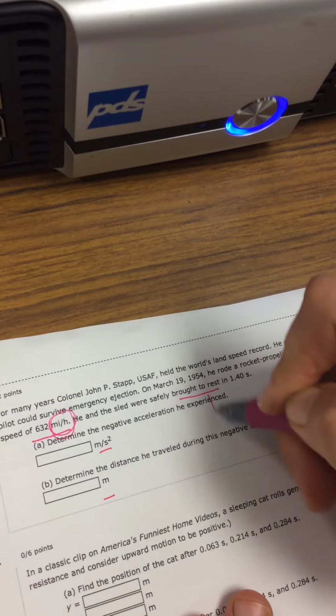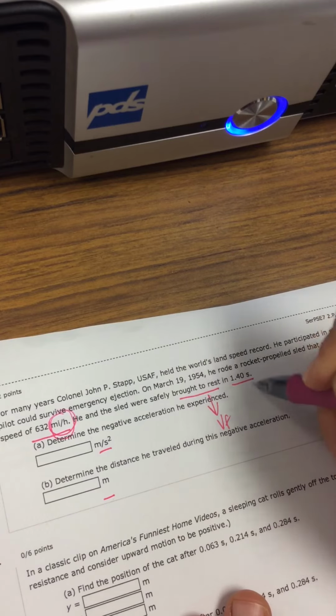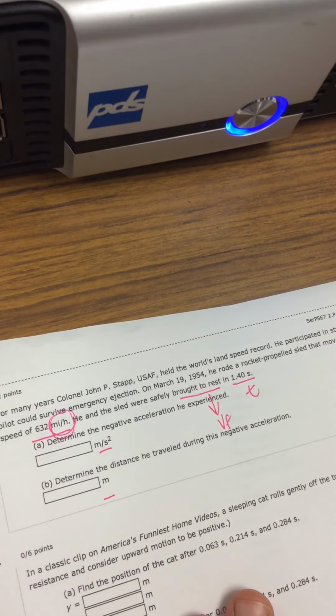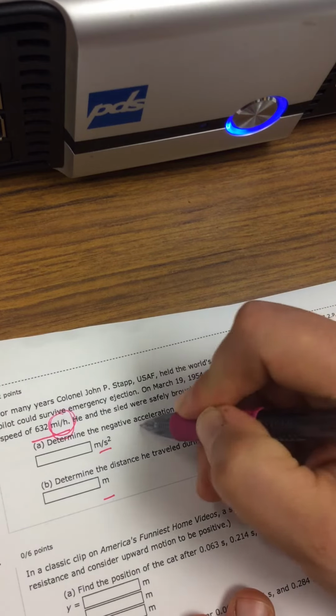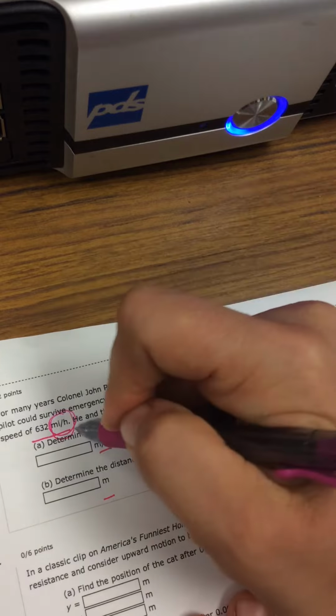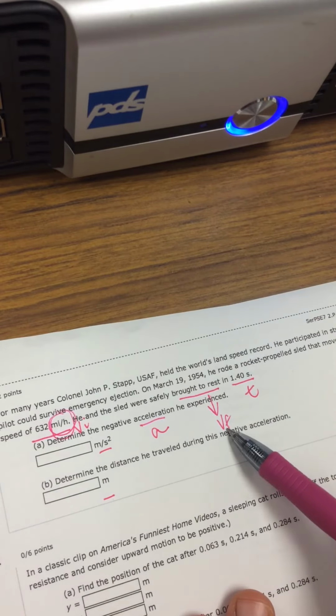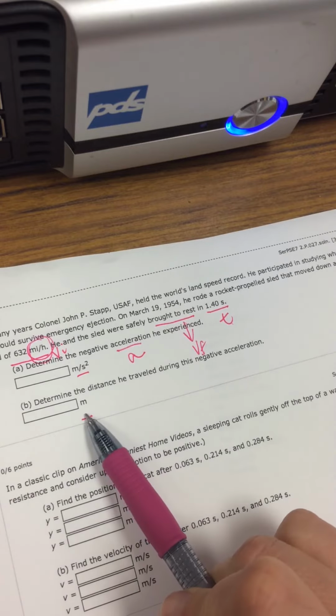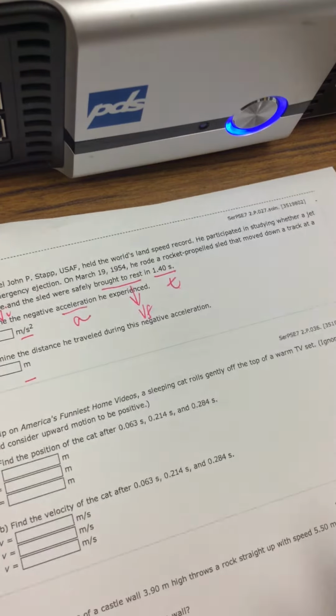Brought to rest, of course, tells you your final velocity, and this is going to give you your time. Okay, and then pick your proper kinematic equation. You're looking for acceleration here, so you want one that obviously has acceleration, that has initial velocity. You know the final velocity of 0, and there's your time. Plug and chug. And then solve for delta x, and you should be set.